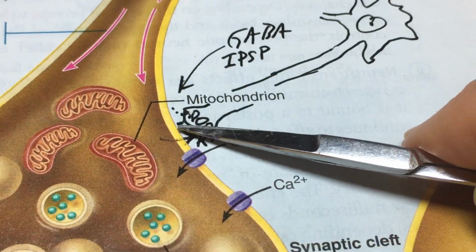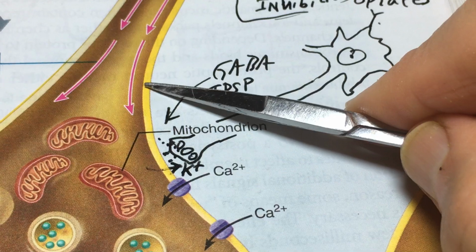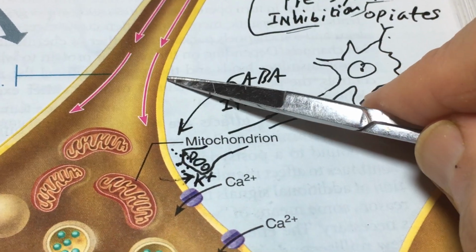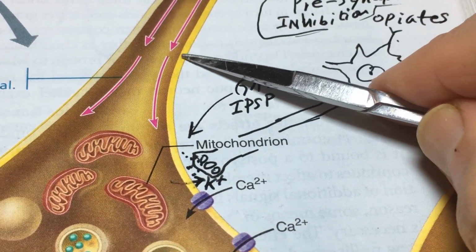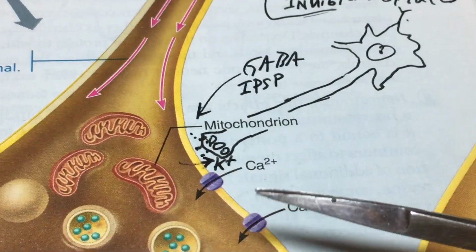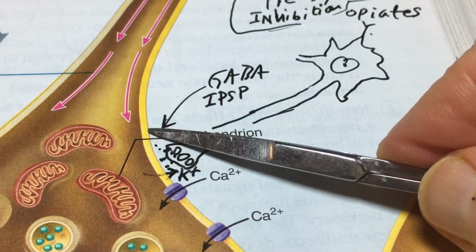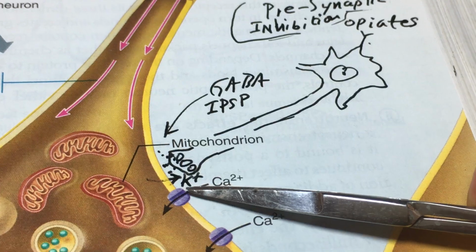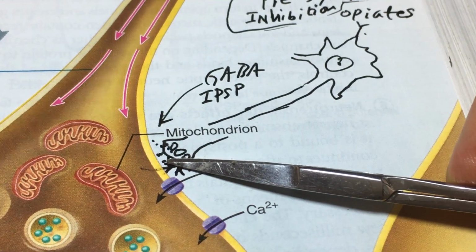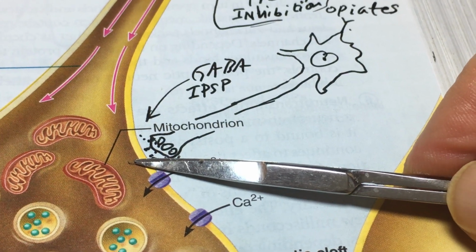If you were to open a sodium channel, like this is a bunch of sodium channels opening, do you see it? This is the action potential coming down, and a whole series of sodium channels are opening, and we're getting an action potential. But look at what's happening here: I'm blocking the sodium channels from opening, and instead I'm opening potassium channels selectively, so I'm selectively creating hyperpolarization here.